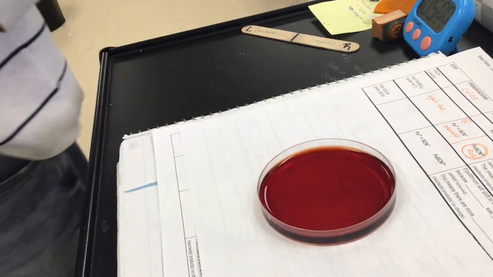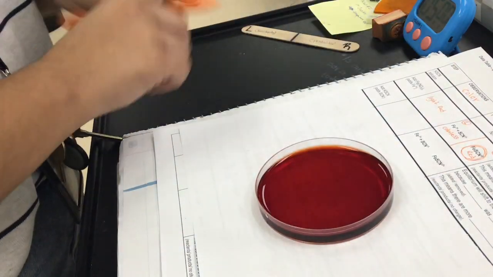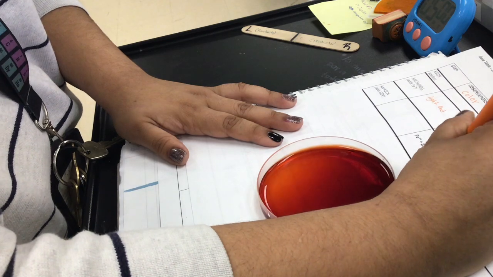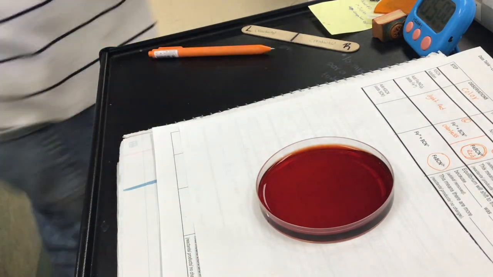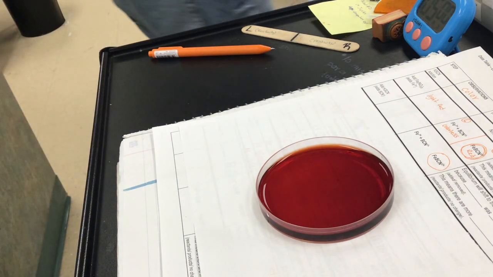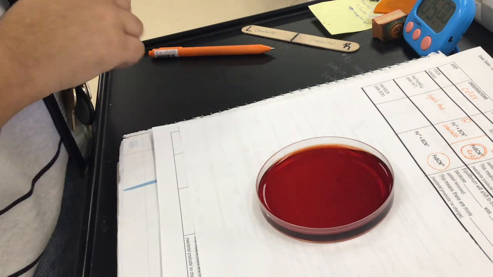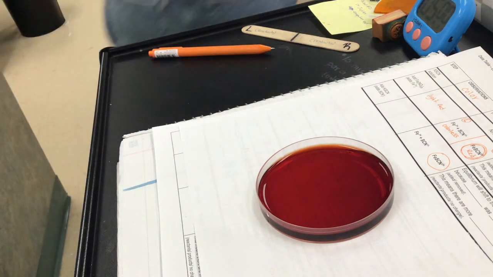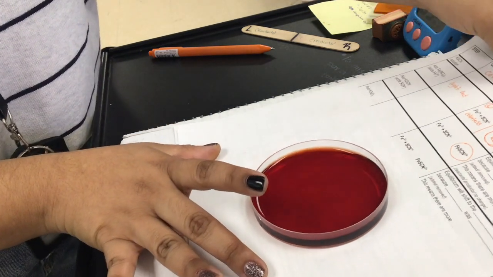Okay, so are we good with the observations right here? Make sure that you circle the red one, right? And observation, what color is it? Got it? Okay, so next one. Let's go ahead and do the next one.